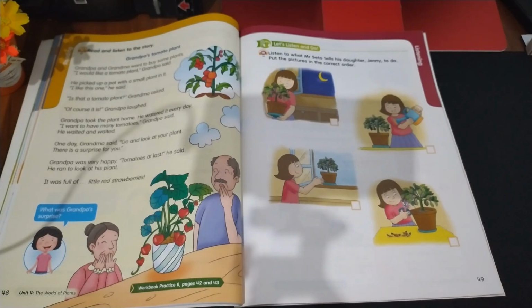In the picture, you can see. What was Grandpa's surprise? Said the girl. Yes, the little red strawberries surprised Grandpa a lot. Okay, I hope you understand what the text is about. If you still don't understand, you can read more and more. Okay. Next, we continue to page 49.